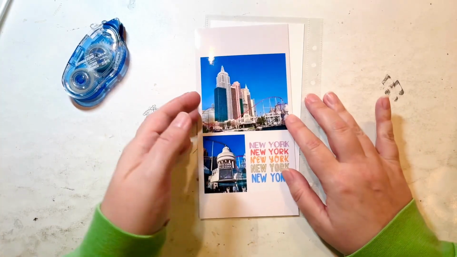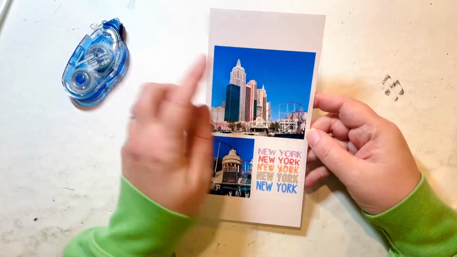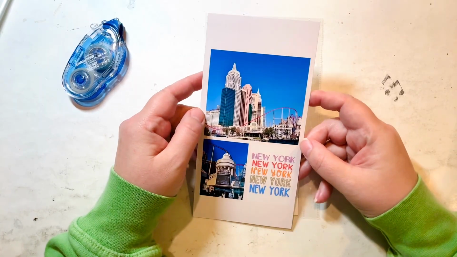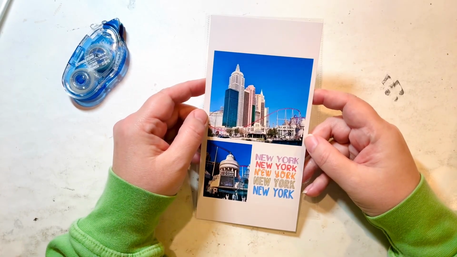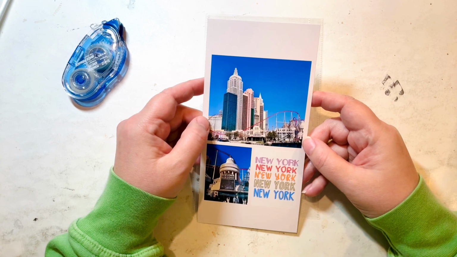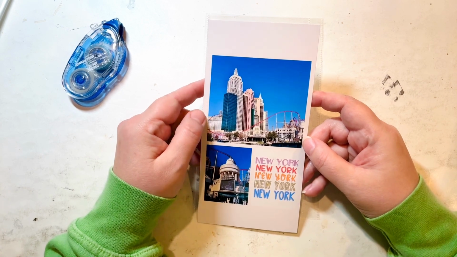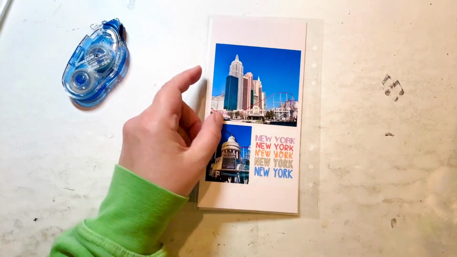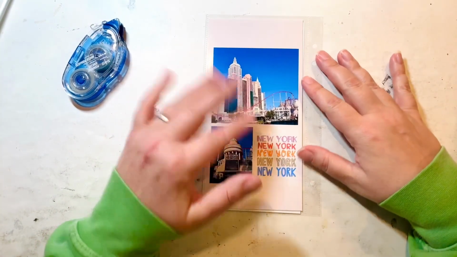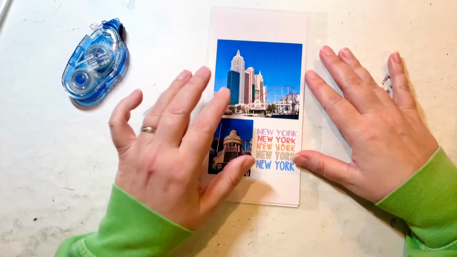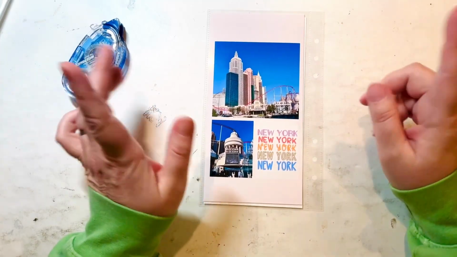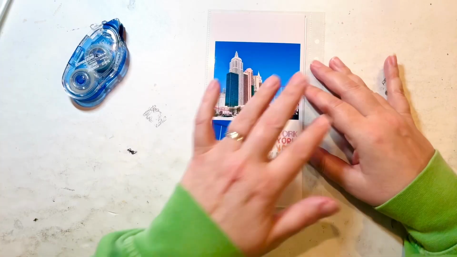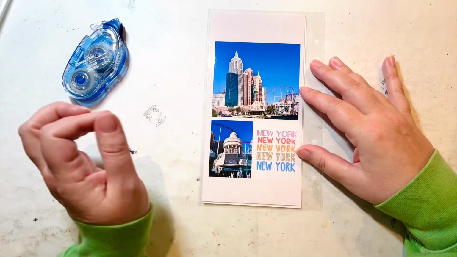Part of me really wants to cut this down and mat it on some cardstock. However, I just said this album is chunky and I don't want to add any bulk. So I feel like I have to fight my desire to cut this down and just use it as is. But how to do it? Clearly there's nothing holiday happening here. So what I think I'm going to do is go into my New York bin and take out some stickers and embellishments and that kind of stuff and just decorate that way.